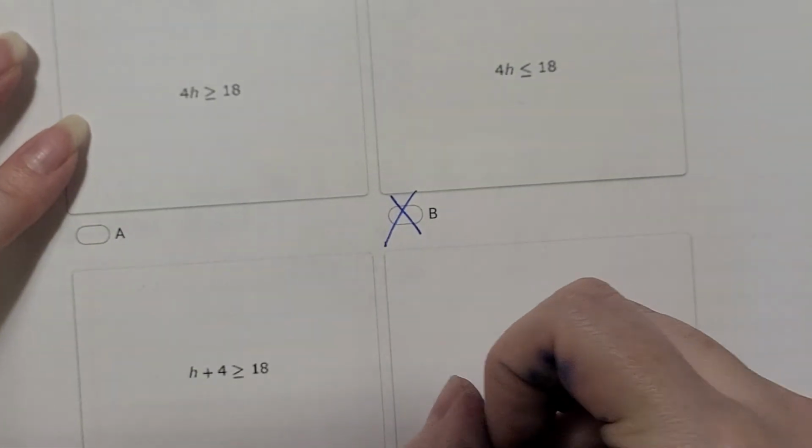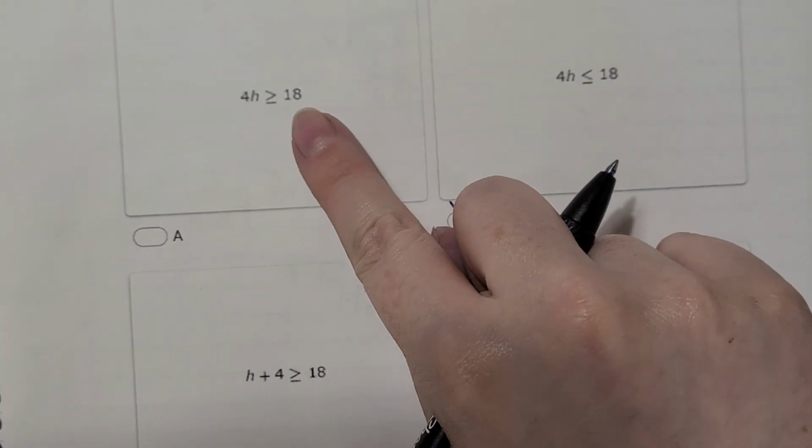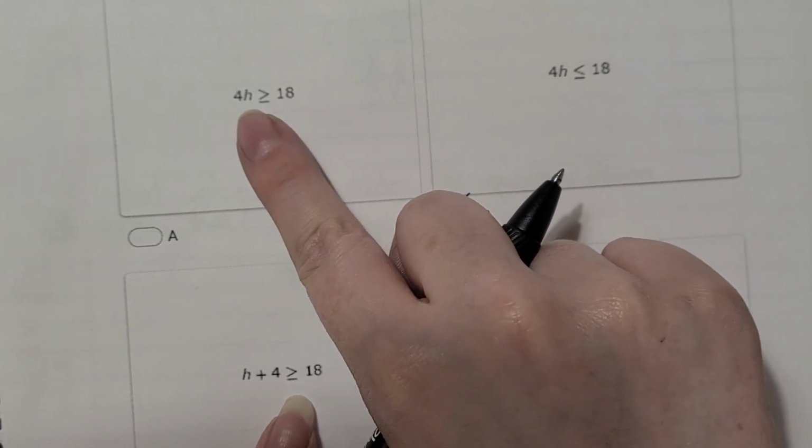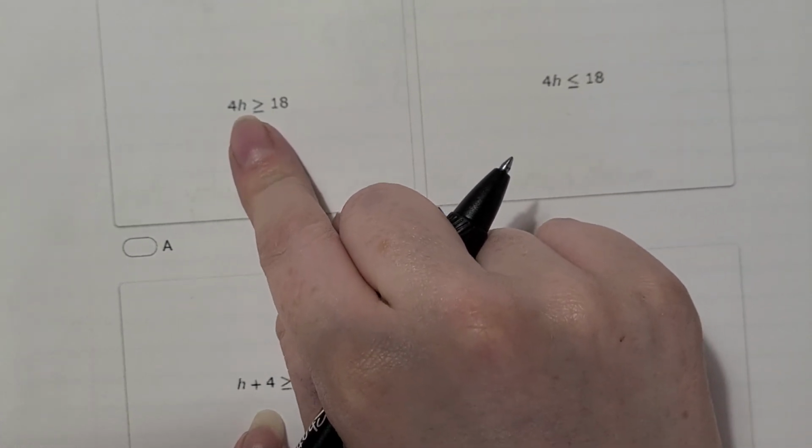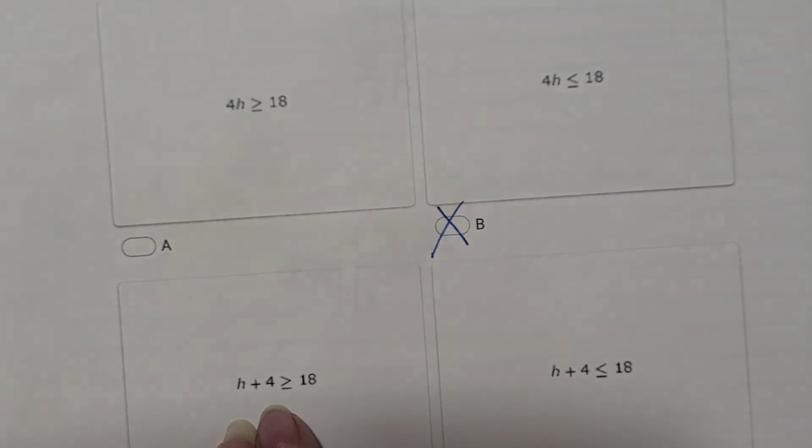So really, I'm going to narrow it down for you. It's either A or C. You're deciding, are you multiplying your 4 miles times your hours, or are you adding them together?